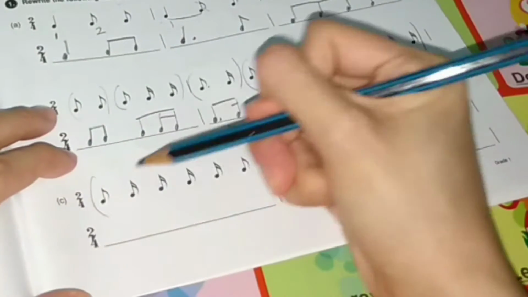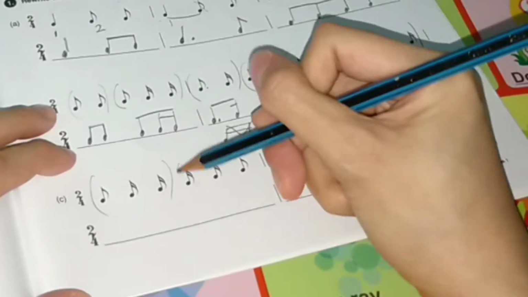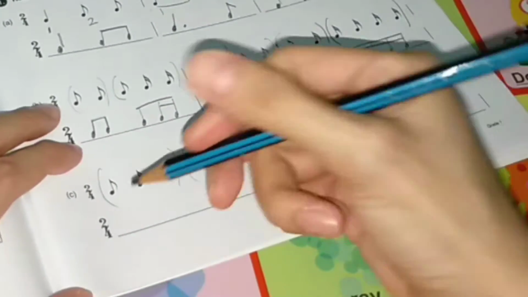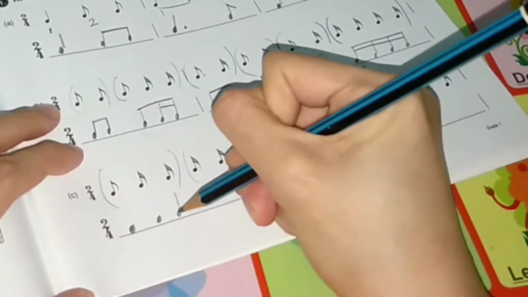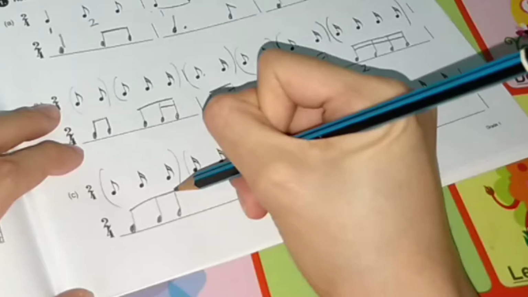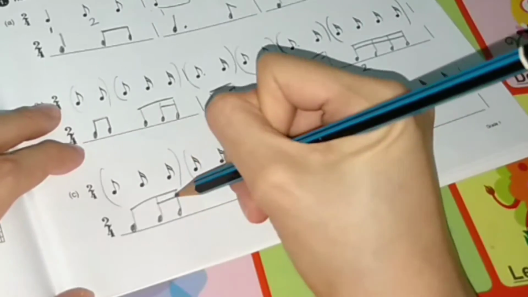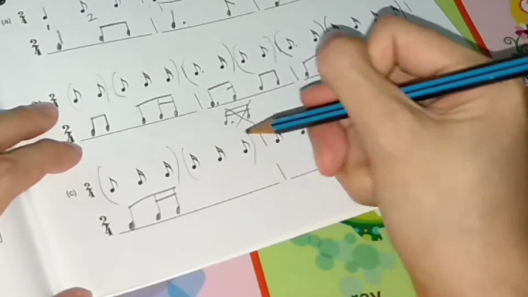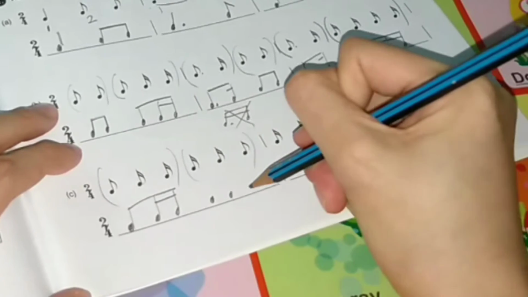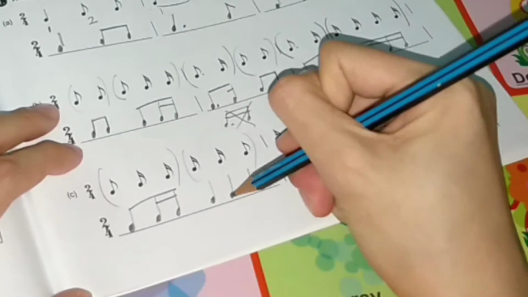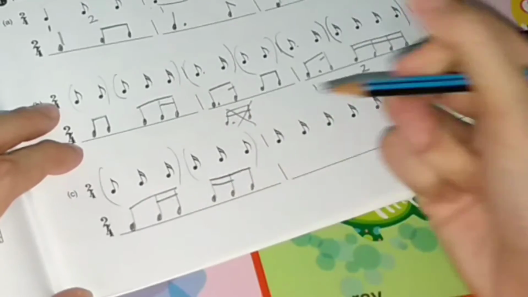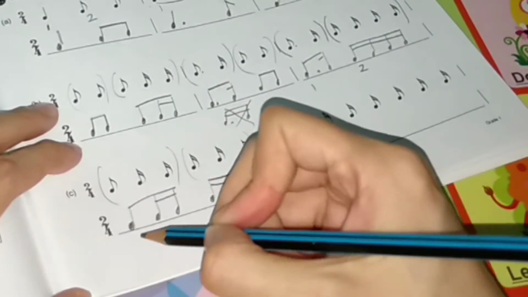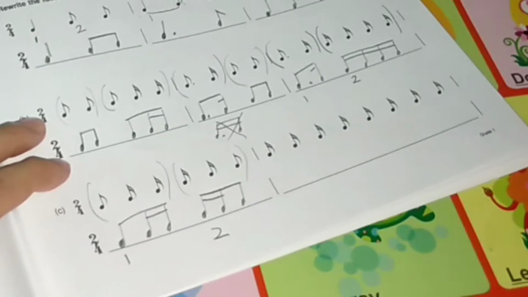Now this makes one, this makes another one. So one quaver, two semiquavers, last two lines. This is the opposite direction. The first two are semiquavers. So these two are semiquavers. This is a quaver. 1, 2.